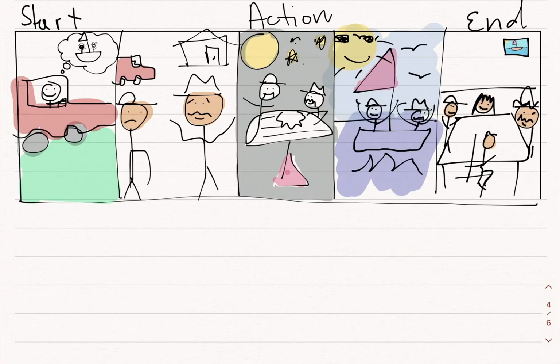Today we're going to be rehearsing our story. We're going to practice reading our story out loud. But before we do that, we are going to answer a couple questions here about our story.